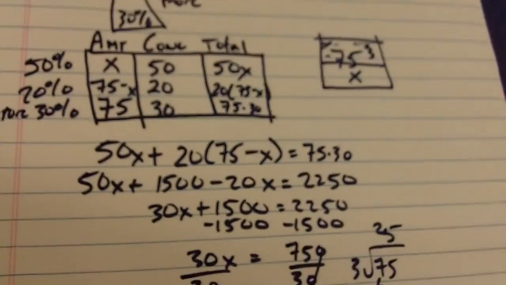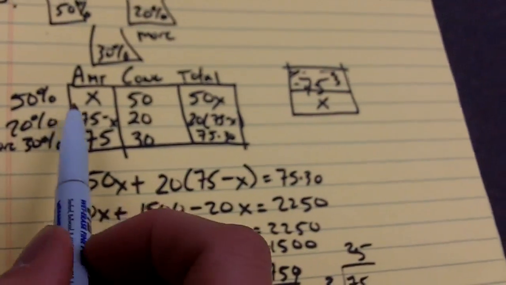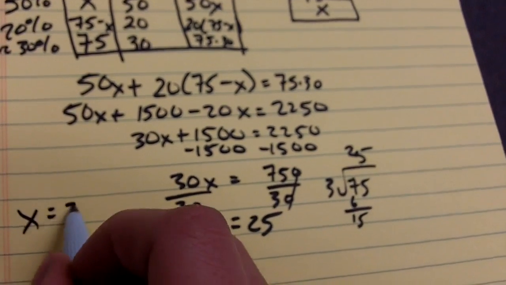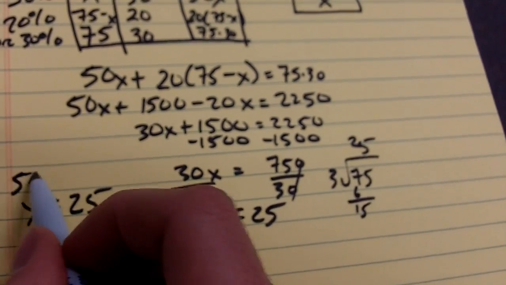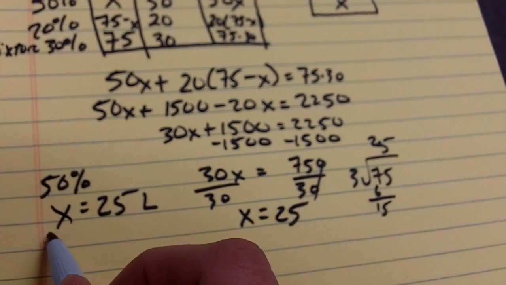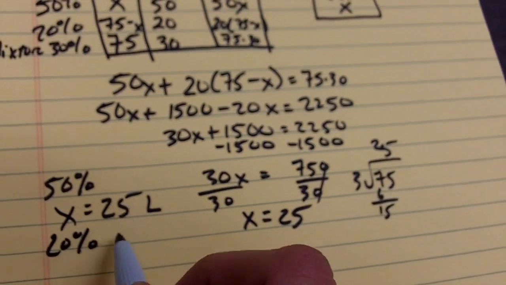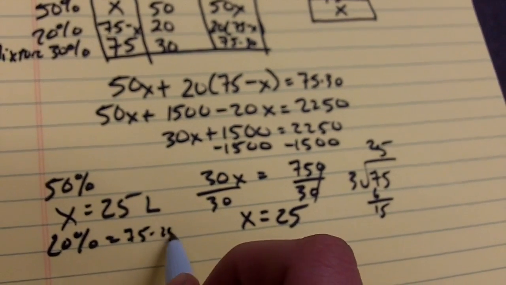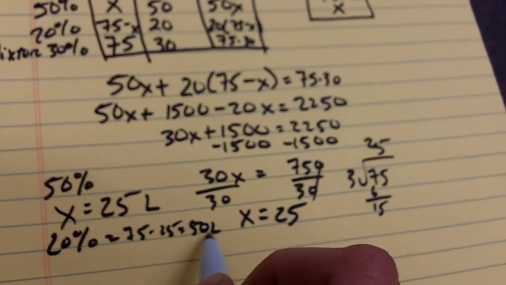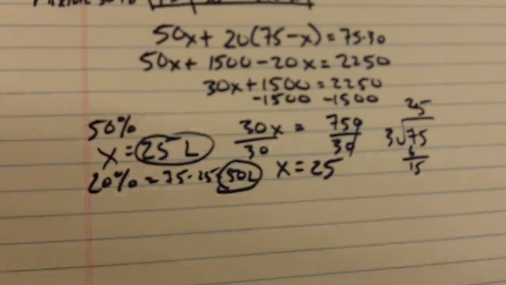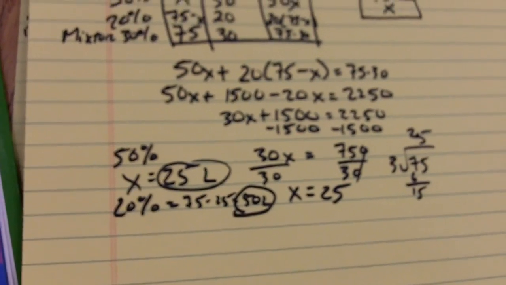I know X is 25. So if I go back up here, now I know that X is 25. So the 50% solution, I have 25 liters. And of the 20% solution, it's just 75 minus that. 75 minus 25 is 50 liters, and there's my other answer. 50 liters, 25 liters. If I mix those together, I have 75 liters. There we go, easy money.